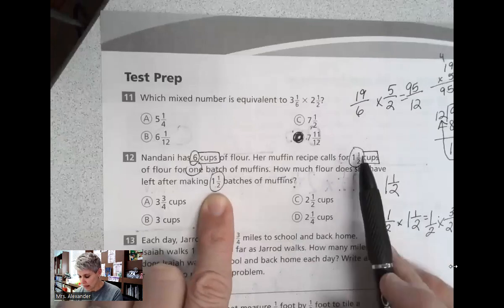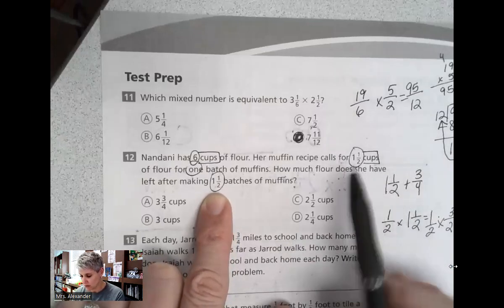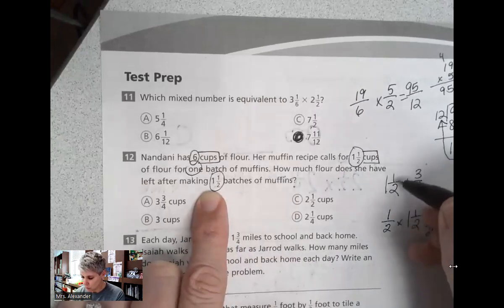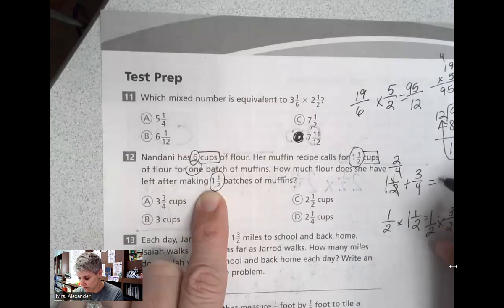So 1 1/2 plus 3/4 is going to give her the batches. If I'm adding fractions, now I have to go back to common denominators. 1 2/4 plus 3/4 is 1 5/4, which is 2 1/4.